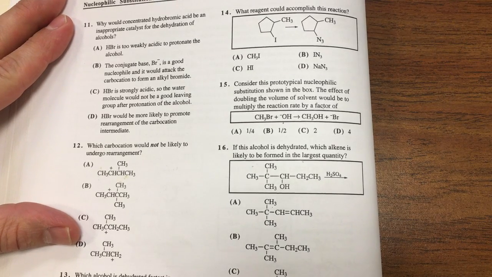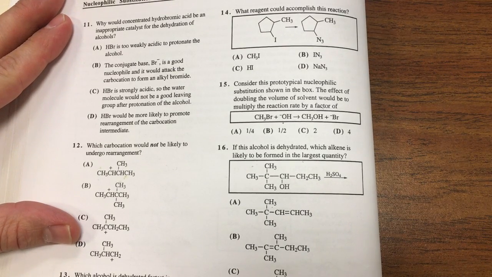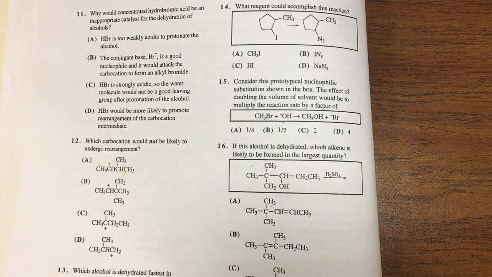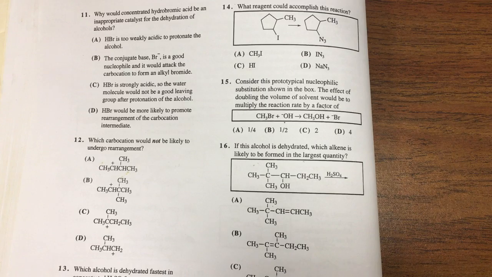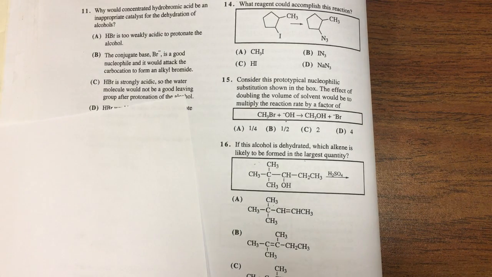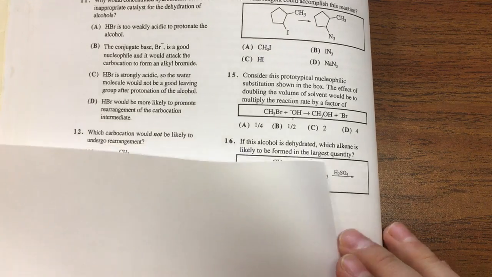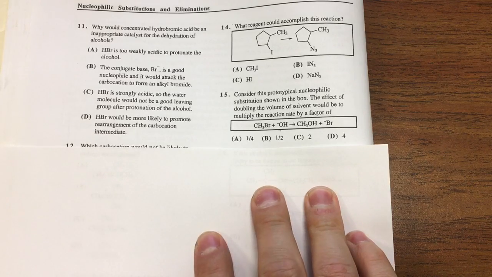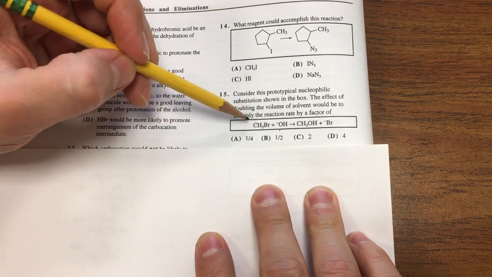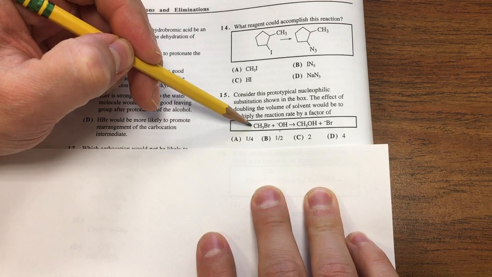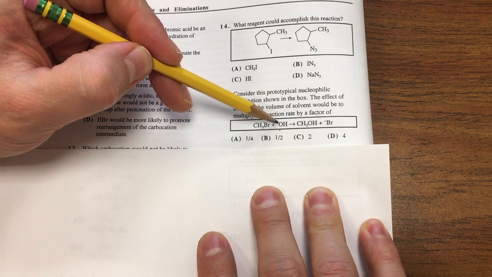Let's move on to page 54 of the ACS organic book here and do problem number 15. With problem number 15, we have a reaction that's given. If you notice, this is between a methyl substrate with a fairly good nucleophile.